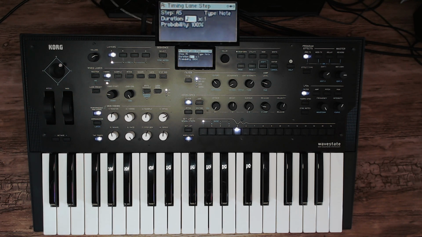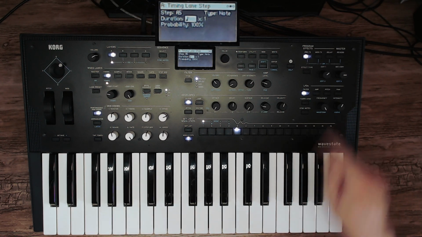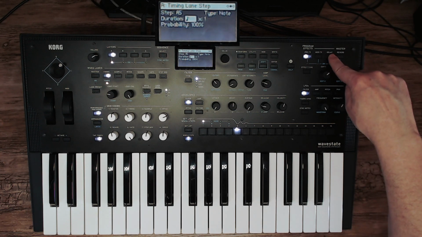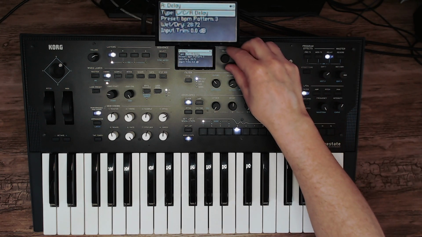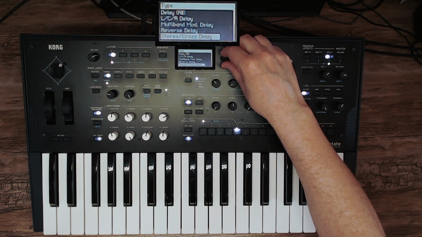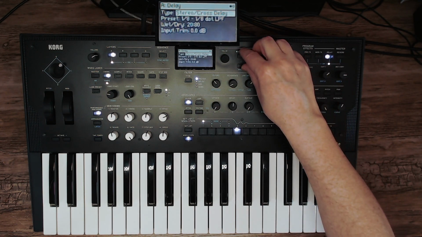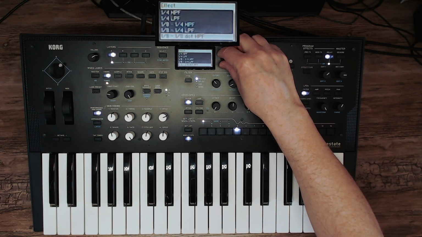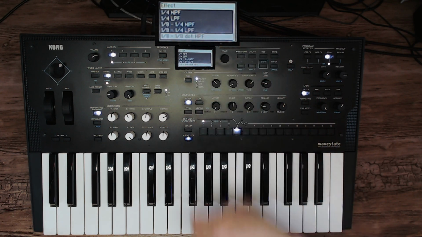Which is better for this style, because you can add those delayed notes in between them. Let's do that. Press the delay button, and because it's a tempo synced delay, go to the stereo cross delay and select one of the presets, for instance an 1/8 dot for the in-between notes.